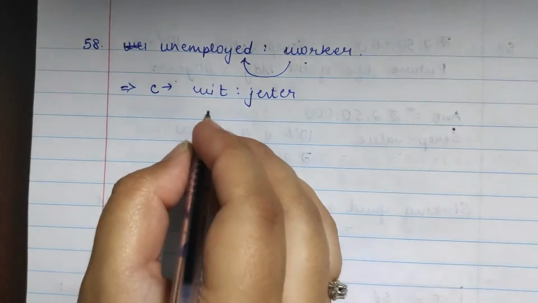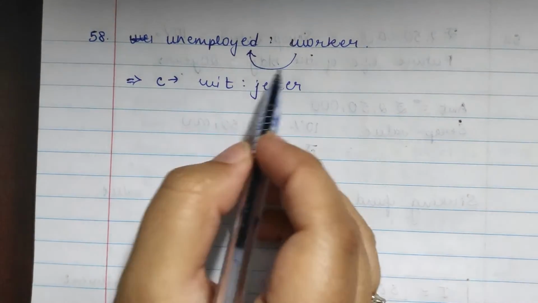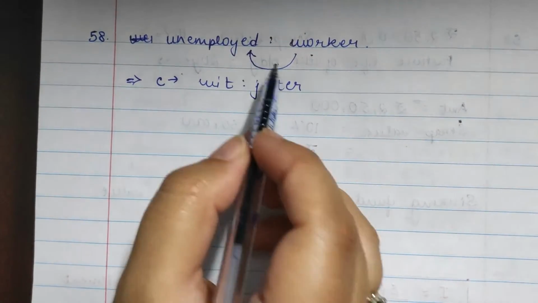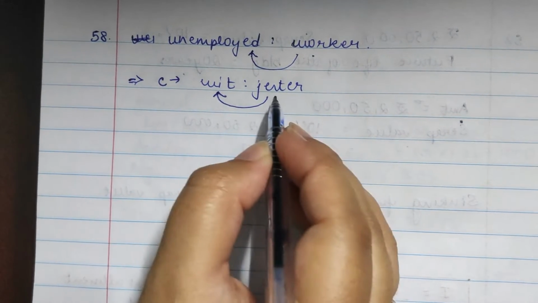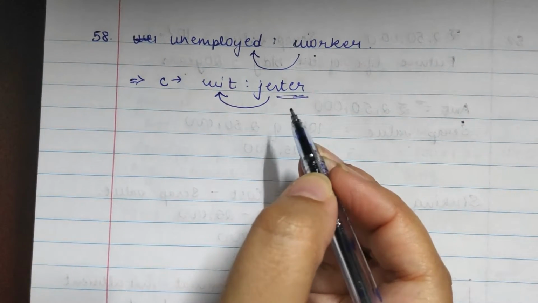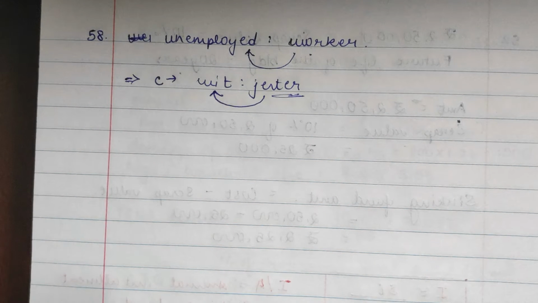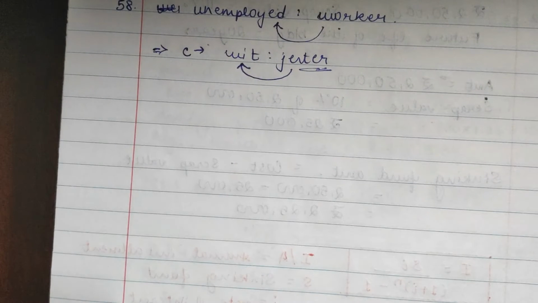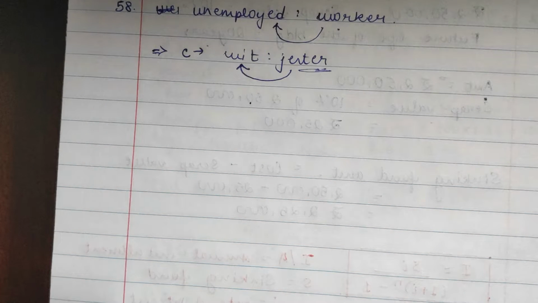Wit is your wittiness, your sense of humor basically. From this relation you can find out that because he was witty, he became a jester. A jester was a court clown, a person in a king's and queen's court who made the court laugh. So that was the relation here.